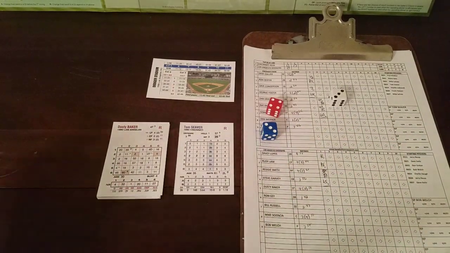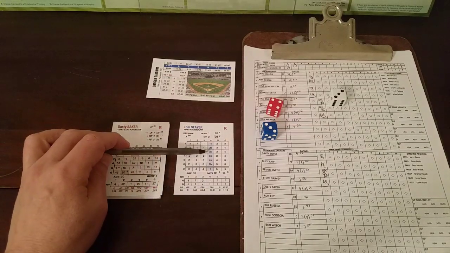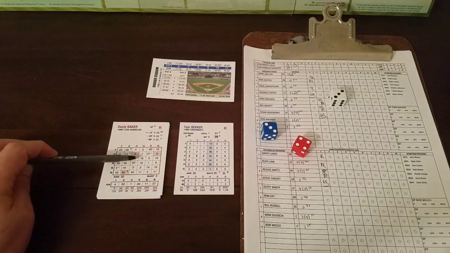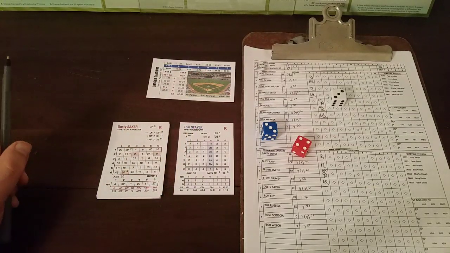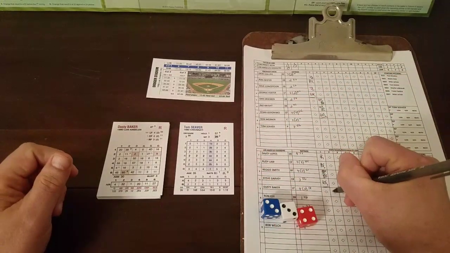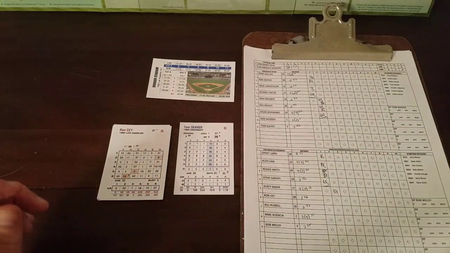Baker, 4-3. 4-3 is a 16. 4-3 is the third baseman, Ray Knight. Ray Knight is a 2. So we add the 2 to the 16, get an 18, and with the infield back, that is a regulation grounder, 5-3. So one away for Ron Cey.